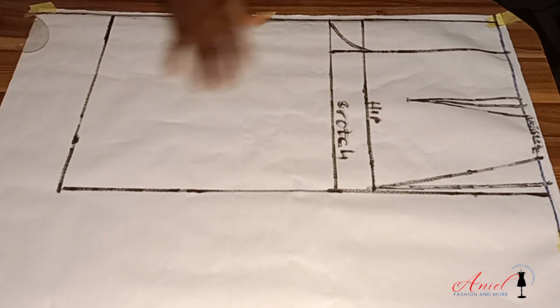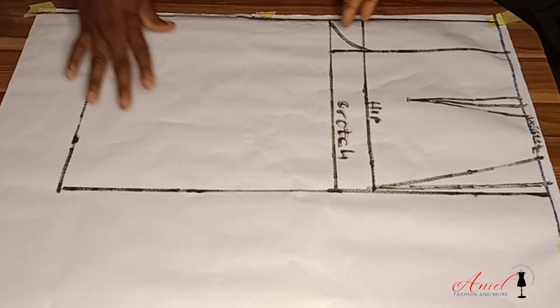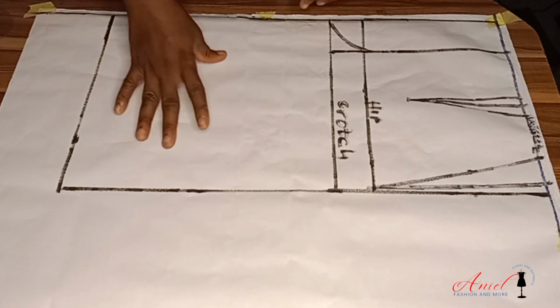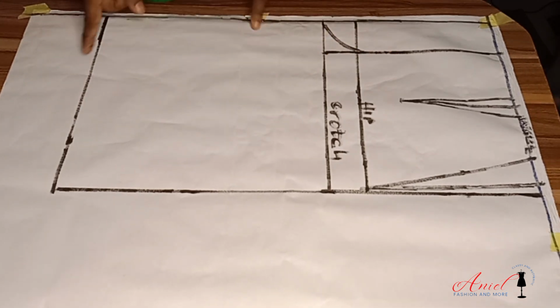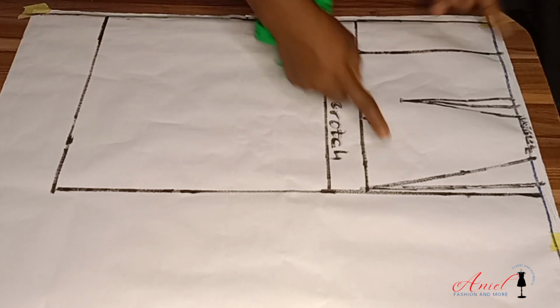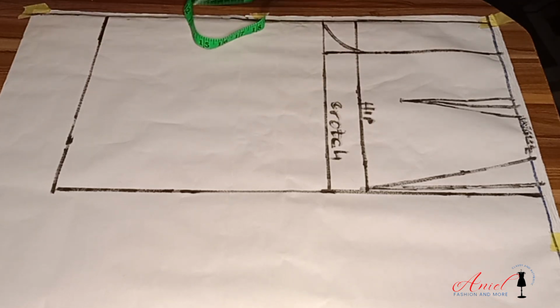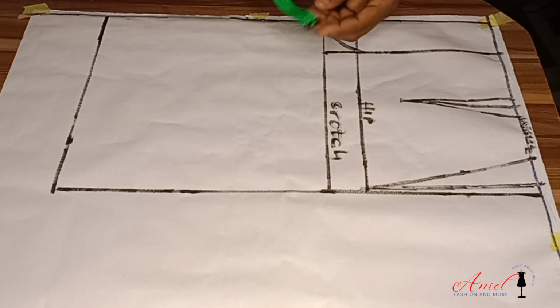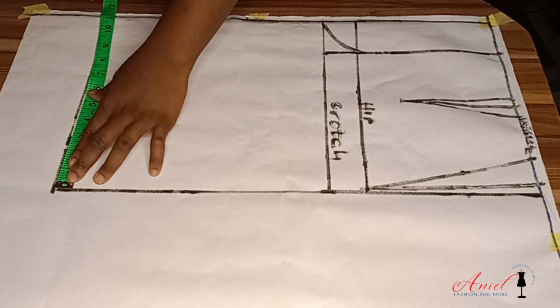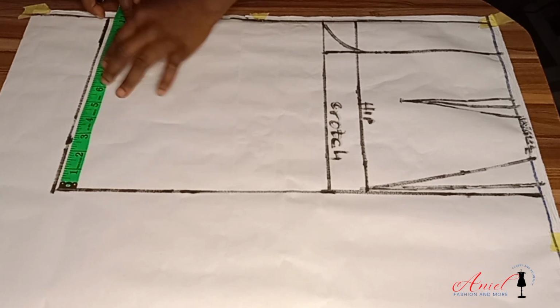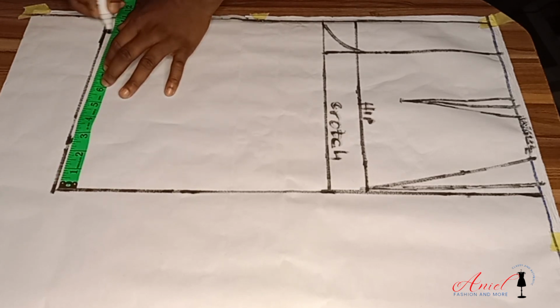So our pattern is coming to life already. Now the next thing for us to input is our round lap and round knee. But because it is a short, you don't really need the round lap. I'll just divide the round knee measurement by two. Then on that part, the length is automatically the person's knee measurement. So I'll just input the round knee.